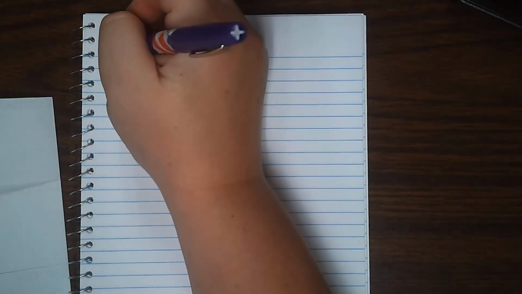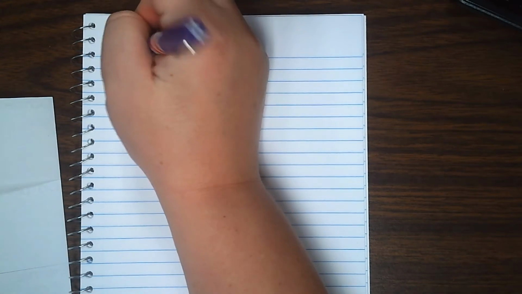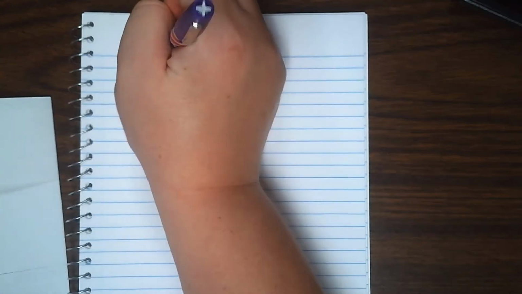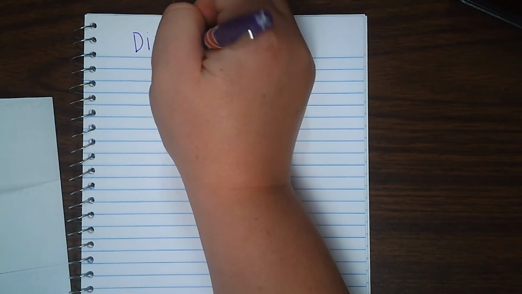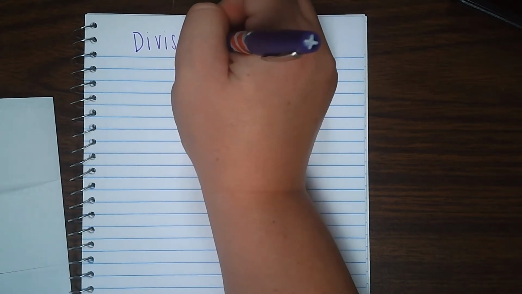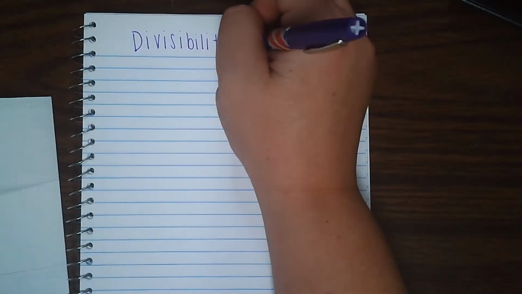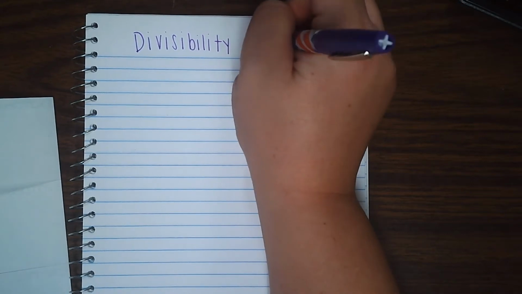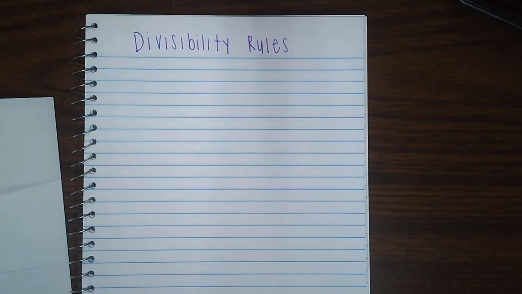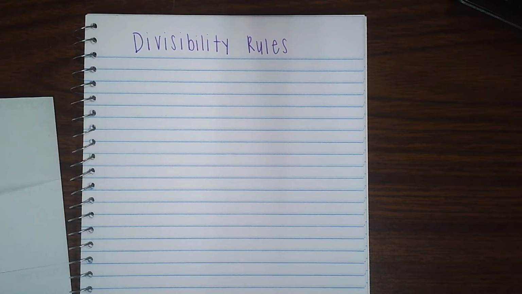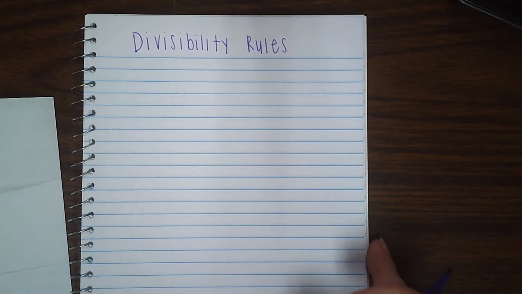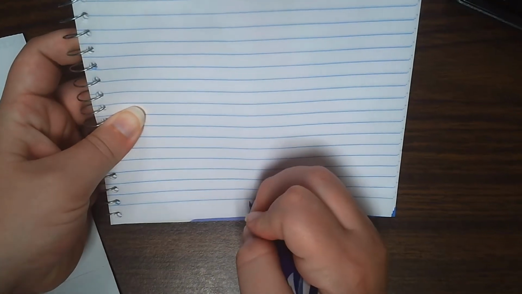Okay, so today we're working on divisibility rules, so that is our title. I'm going to put divisibility rules up at the top, and this is page 11. So down at the bottom, we're going to write that it's page 11.